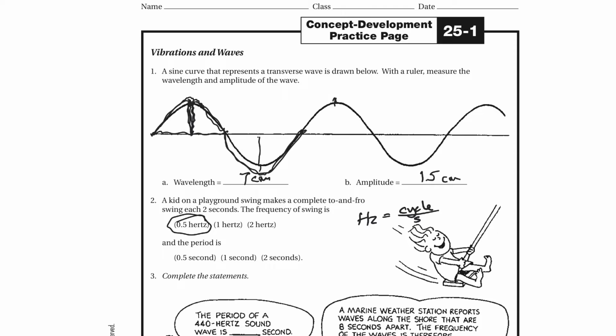Now, the next question obviously is, what's the period? How long does it take? Well, if it happens in 2 seconds, it takes 2 seconds. Look at the relationship between this. 0.5 is equal to 1/2. And 2, how is 2 related to 1/2? Can you see that it's a reciprocal? It's a 2 divided into 1. If it takes 2 seconds, 2 is an inverse.